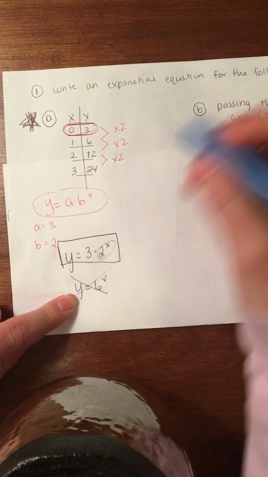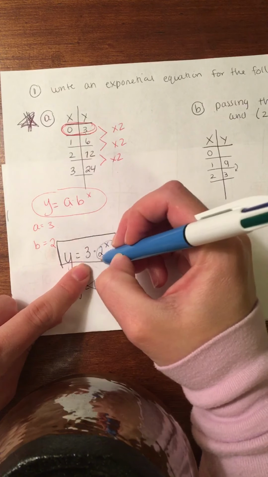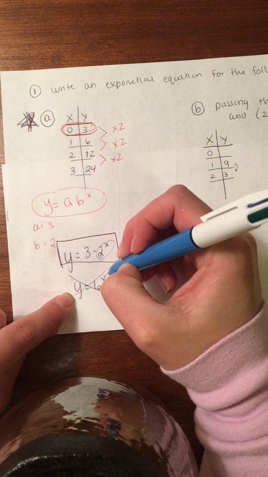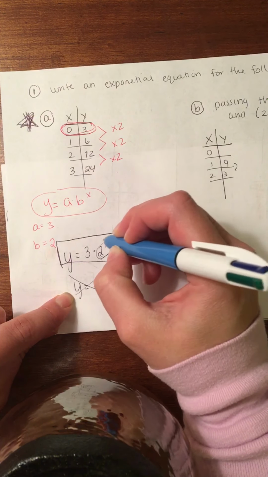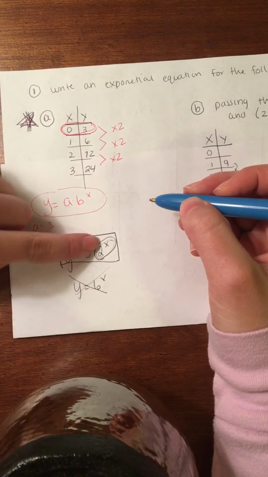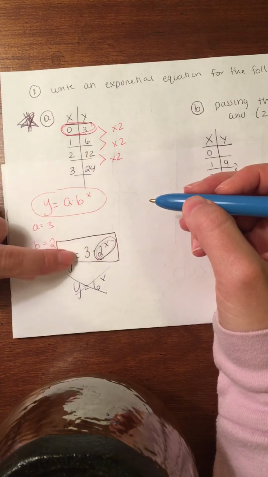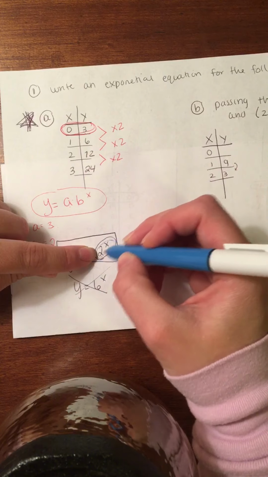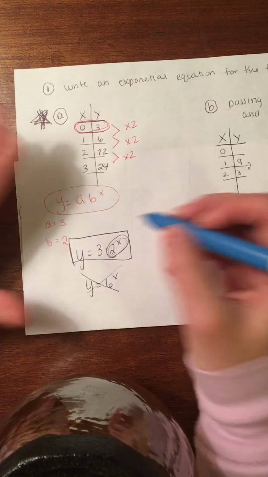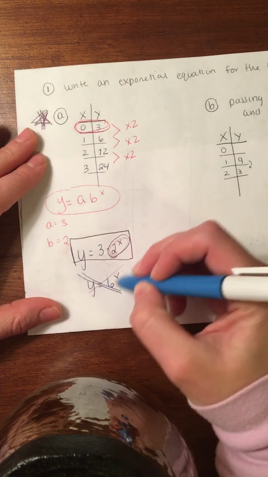Down here I was showing that you can't multiply 3 times 2 and say y equals 6 to the x. And the reason for that is because order of operations tells me I have to raise something to an exponent before I can multiply. And since I can't raise 2 to the x power, I just have to leave those separate, okay? So don't do that common mistake.